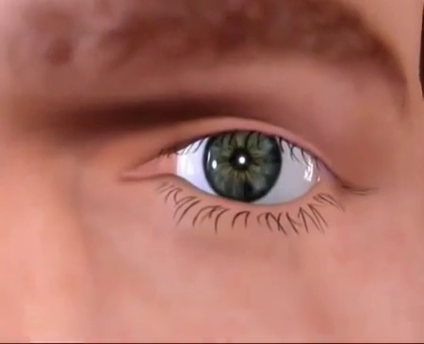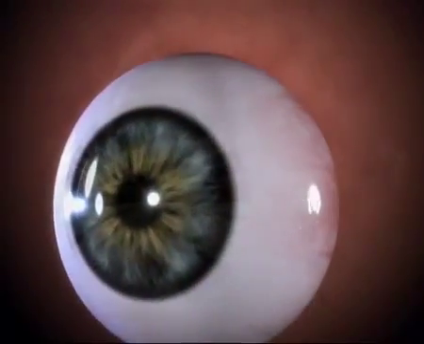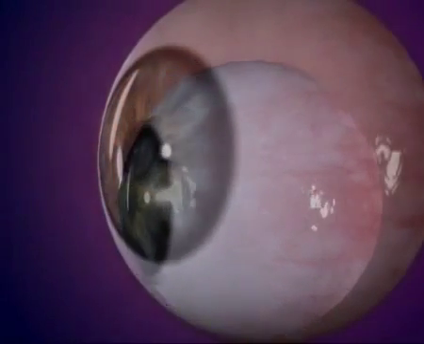Angles of the eye have of late received a renewed interest secondary to the significant role they play in refractive surgery.